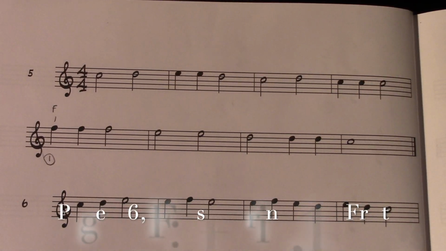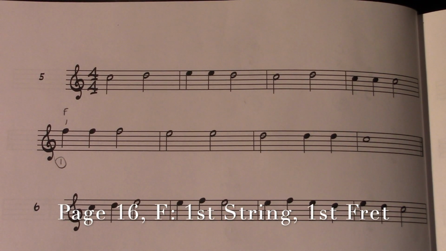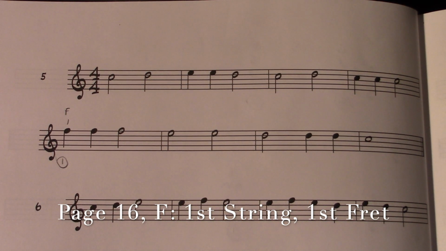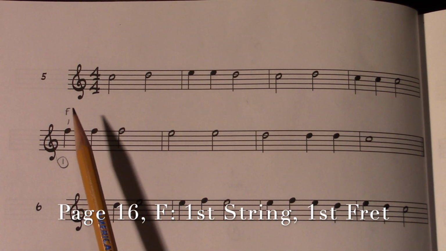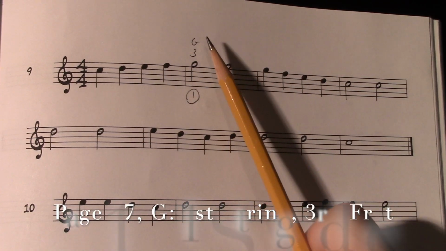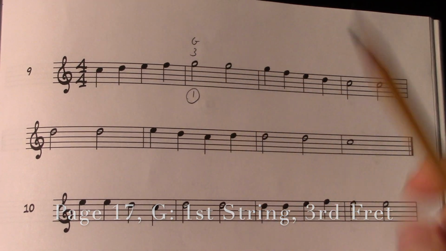On page 16, there's one new note, and that's going to be the maximum that we're going to see from this point forward. We're never going to see more than one new note on a page. In this case, it's an F. It's going to be the 1st fret on the 1st string. The new note here is going to be a G, which is your 3rd fret on the 1st string.